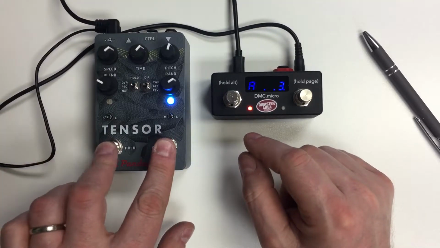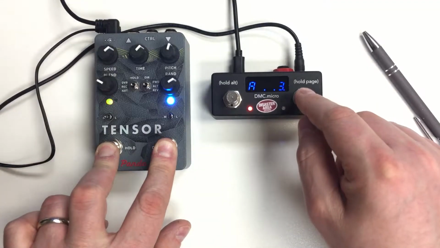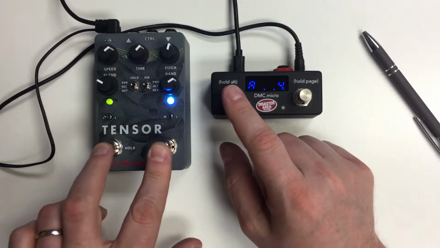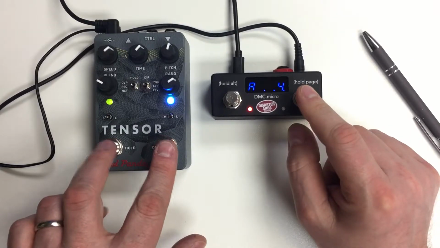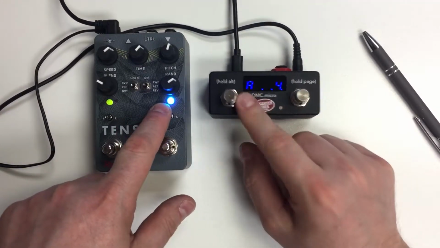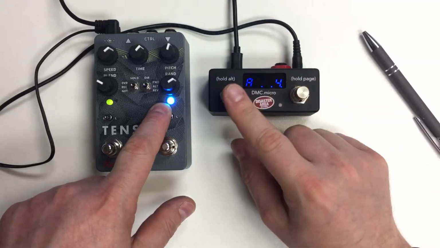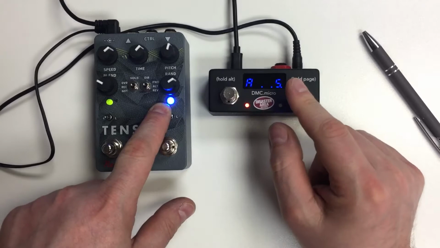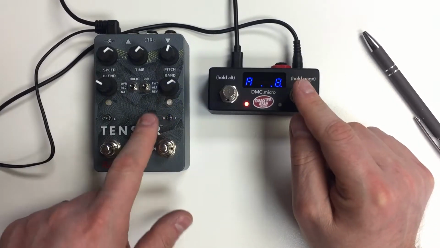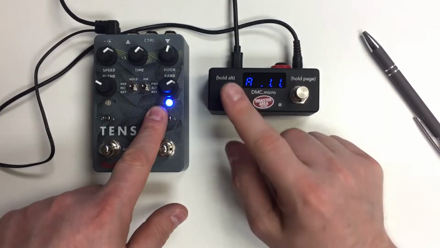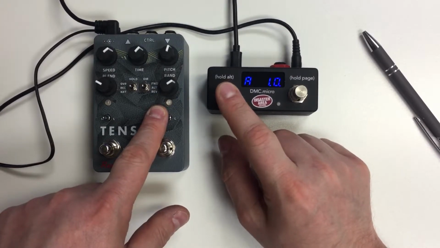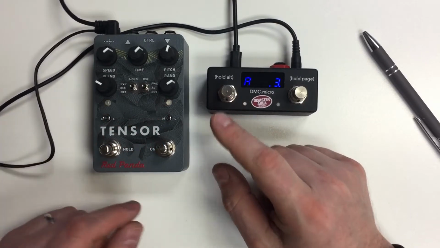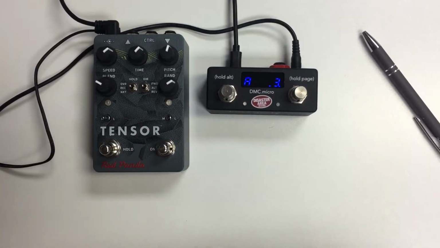And hold both foot switches, and then go to the next preset. You'll see this turns green for a moment. It's really hard to see on camera, but it blinks green briefly, and then it goes to the new preset. If I turn it off, it just blinks green without lighting up. So this is bypassed.